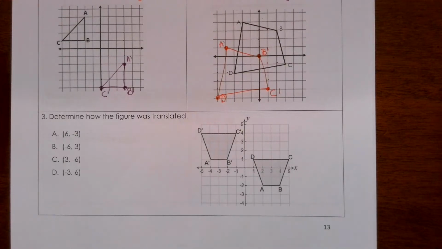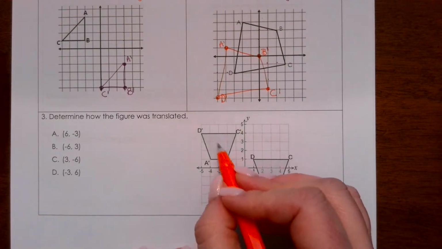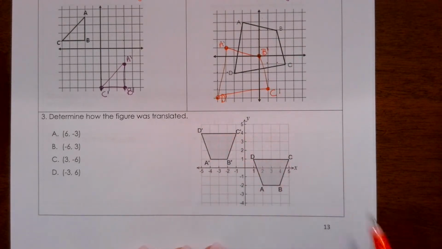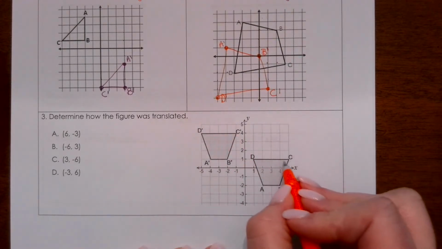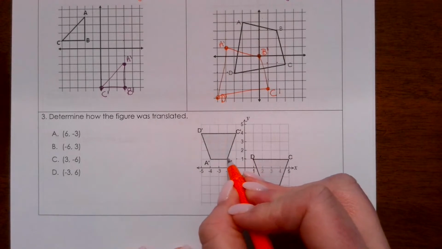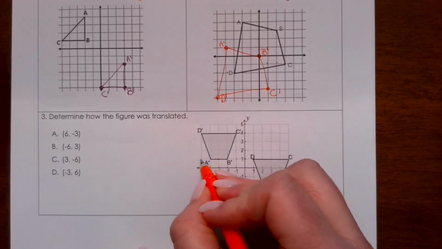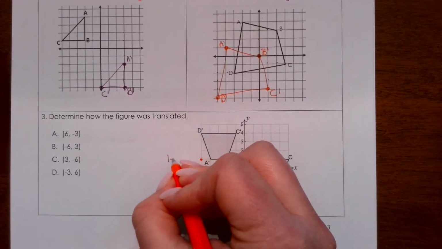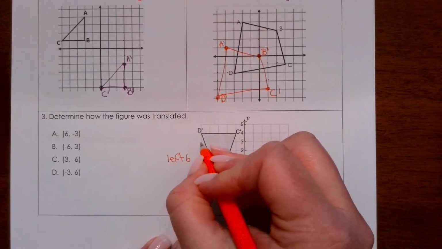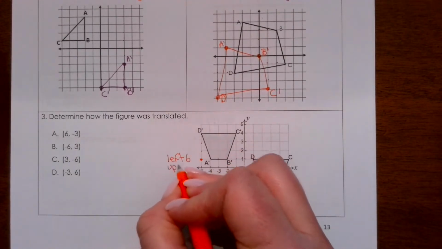So first off, here's my original and here's my new figure. I can tell by these little notations. So let's look at D. D starts at 1 and then it goes left 1, 2, 3, 4, 5, 6. So left 6. And then it goes up 1, 2, 3, up 3.